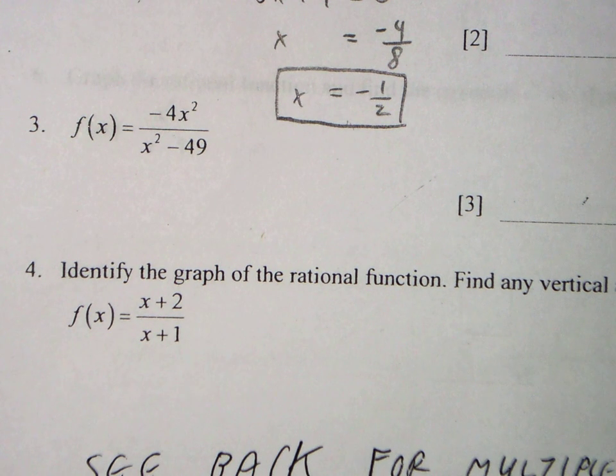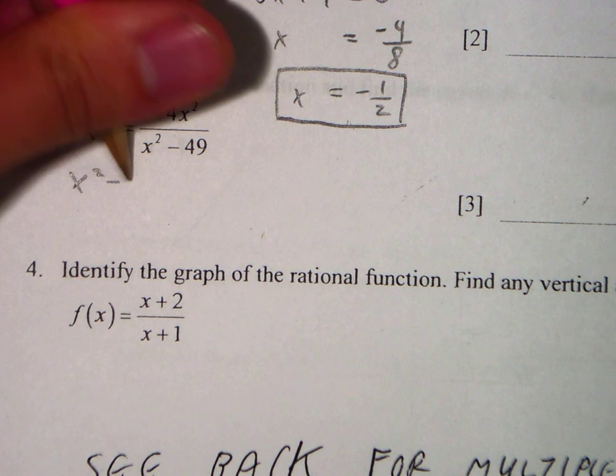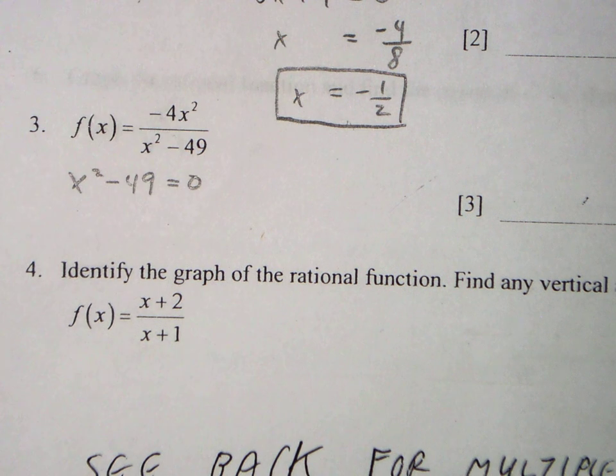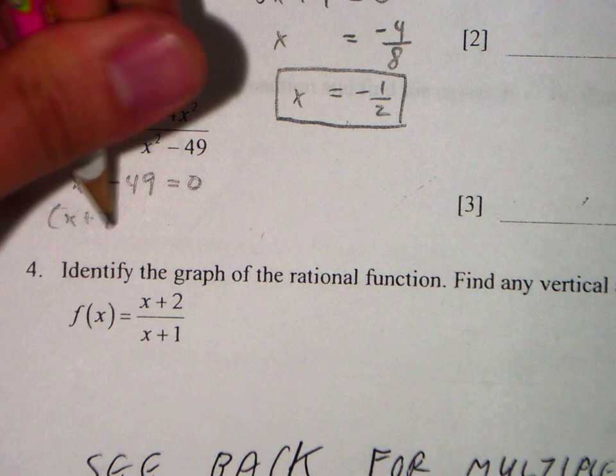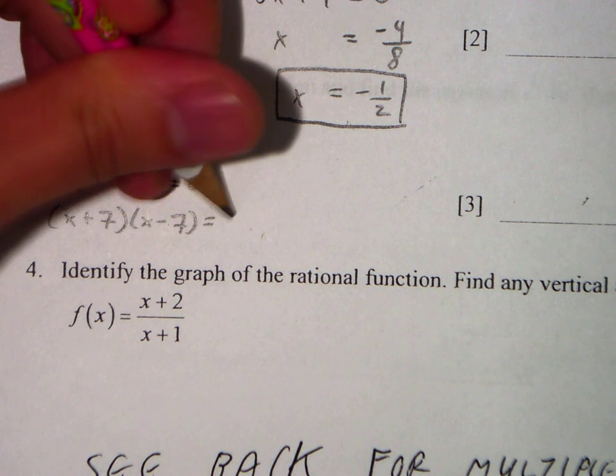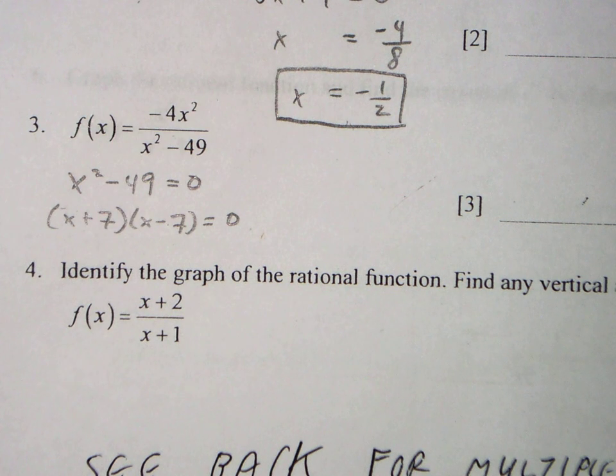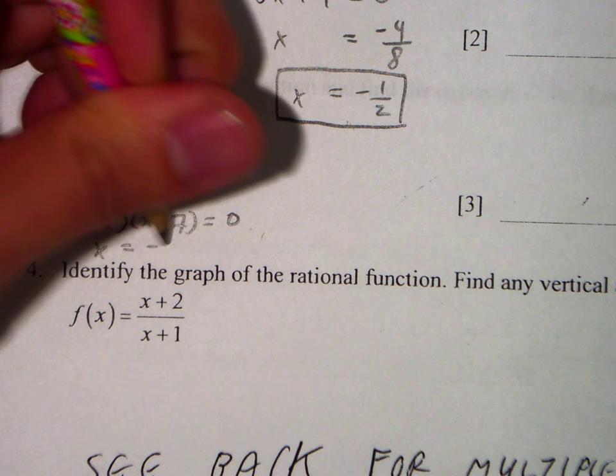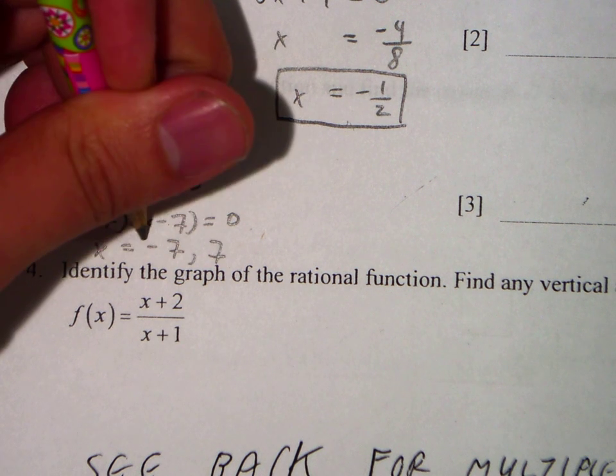Okay, it's the same idea again for number 3. For the vertical asymptotes, we're setting the denominator equal to 0. So what should we do? X squared minus 49 equals 0. Okay, that's a look and do problem. You better be able to factor that by now. It's x plus 7, x minus 7. We can use the zero product property, and we can see that x would equal negative 7 and positive 7.